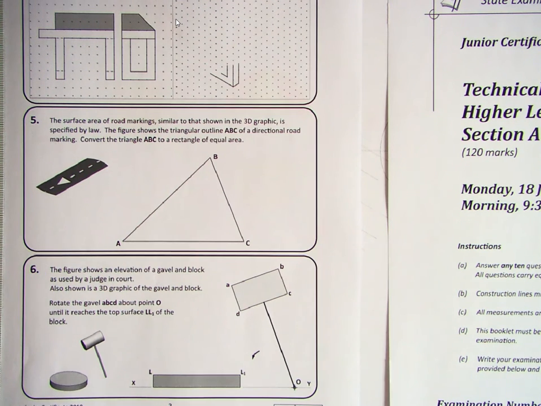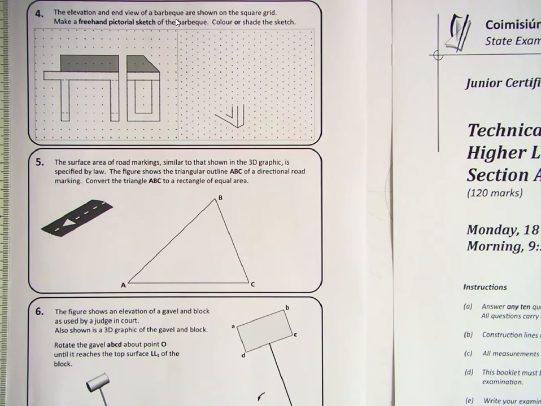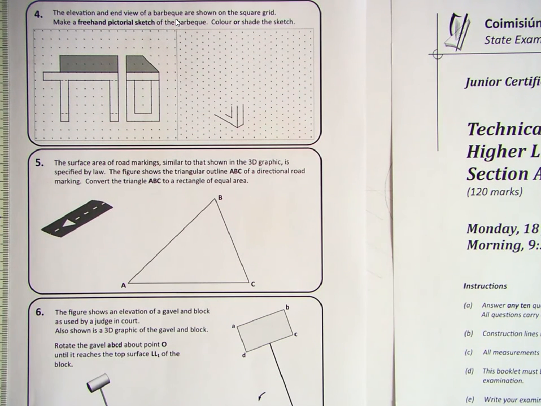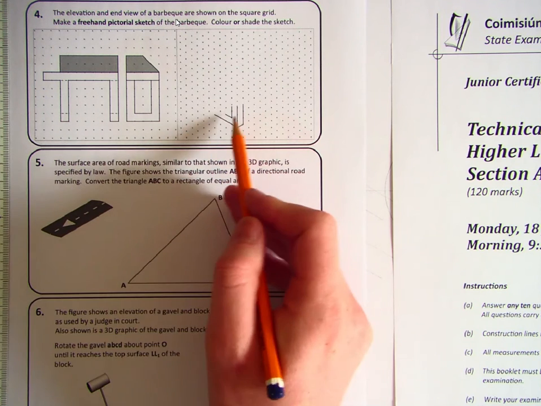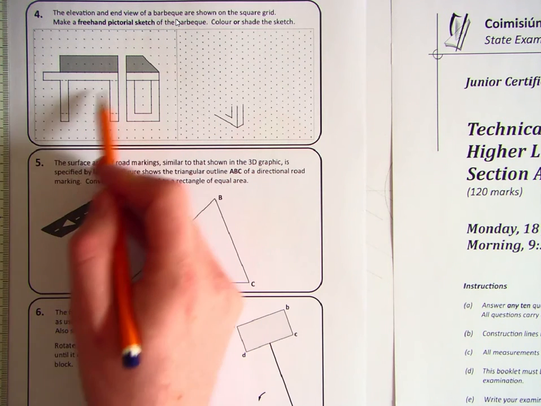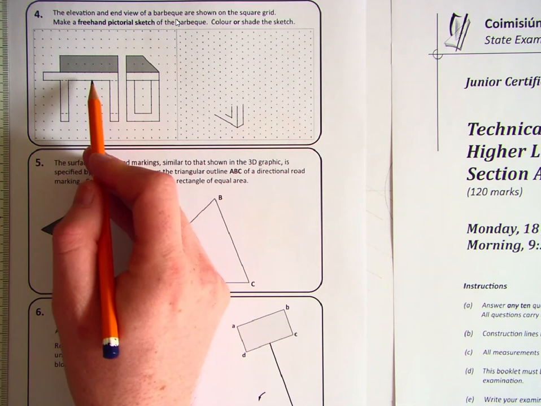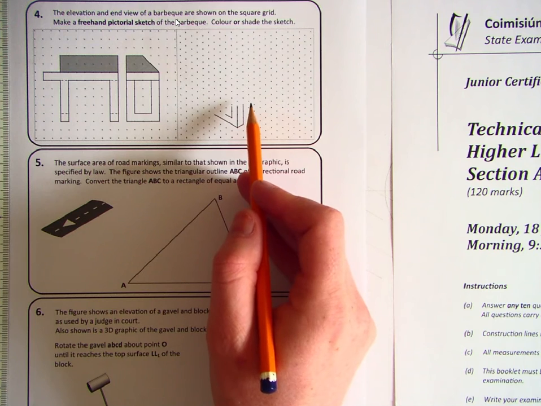Question 4 is the elevation end view of a barbecue shown, and make a freehand pictorial sketch of the barbecue, colour or shade the sketch. These questions come up every year. They do take a little bit of time, and it's basically just matching up the grid paper here with your view here, so drawing the same thing as here.